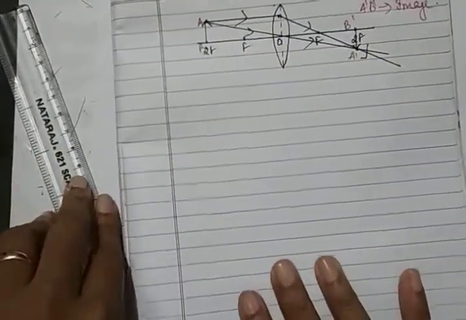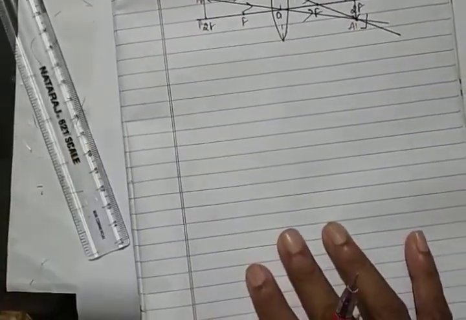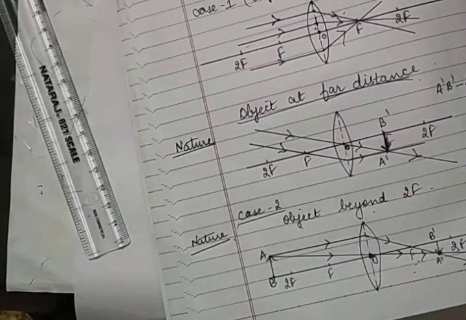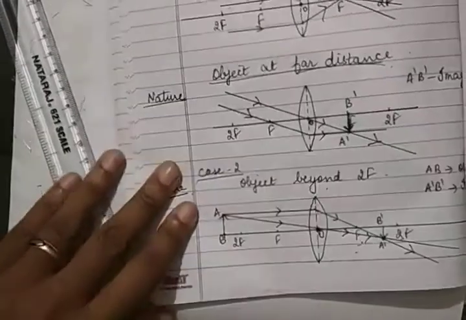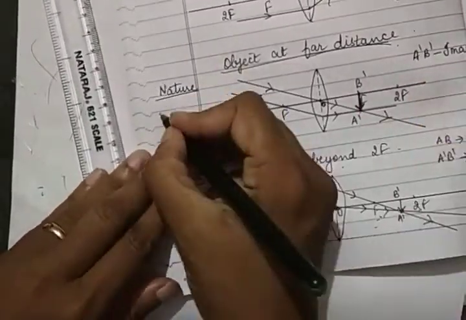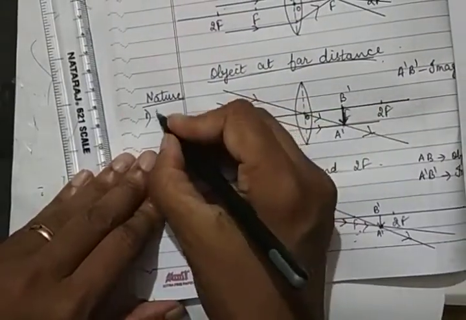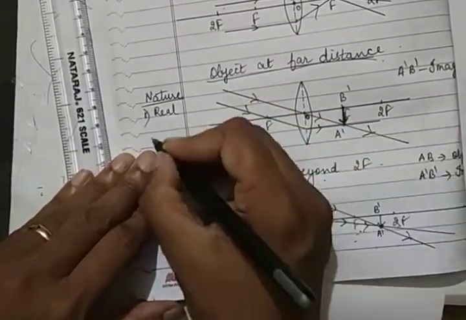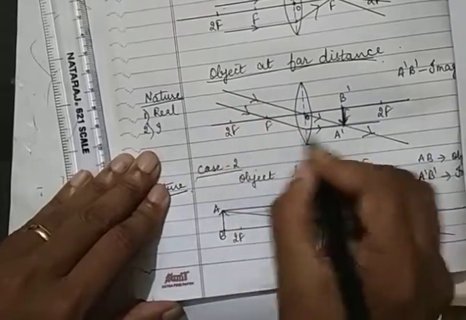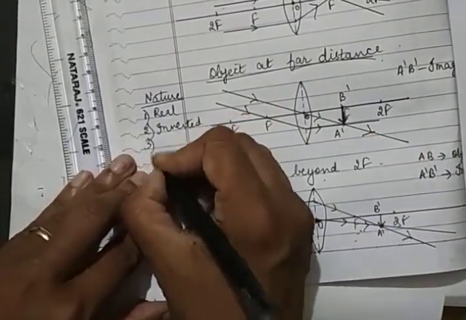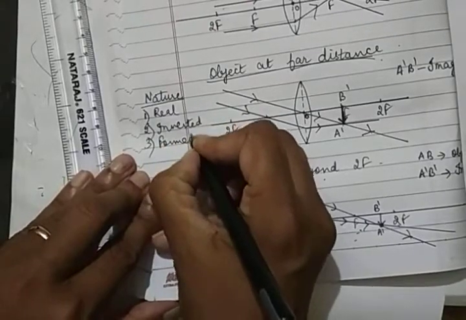Okay, so I think you got an idea about how to draw the ray diagrams. Next you have to write the nature of the image. So what all you will say about the size, real and inverted. So these are real images and they are inverted. Why real? Because of the actual intersection. Real, inverted, formed at F.